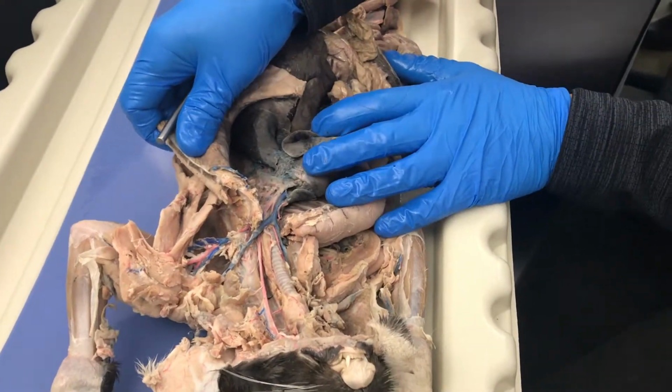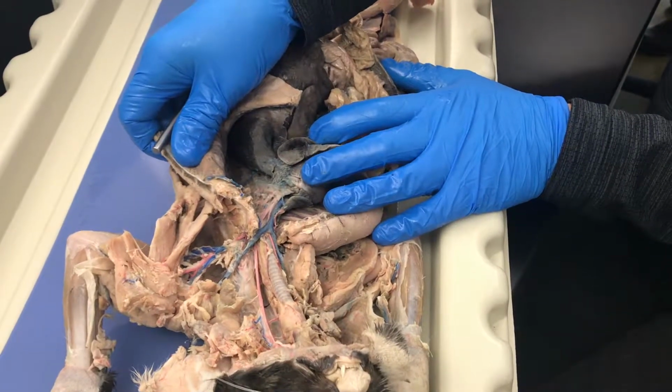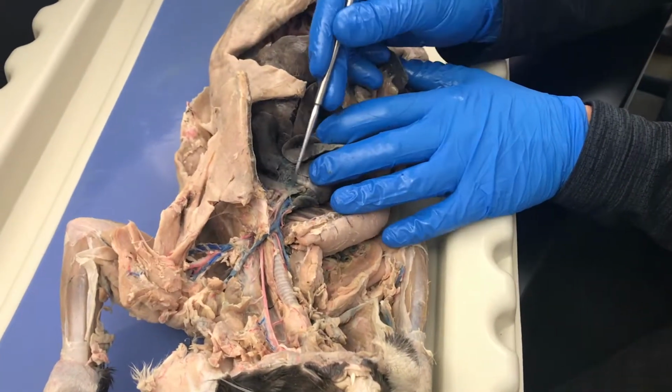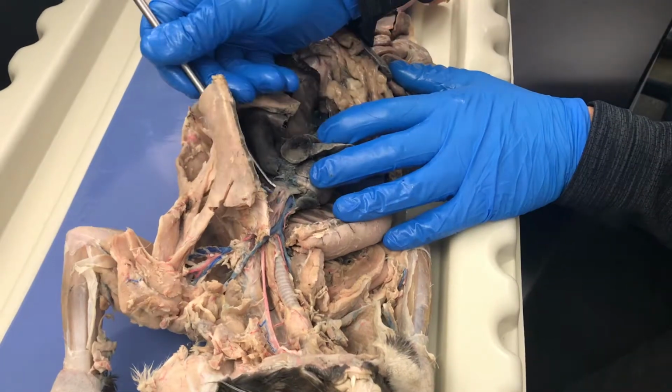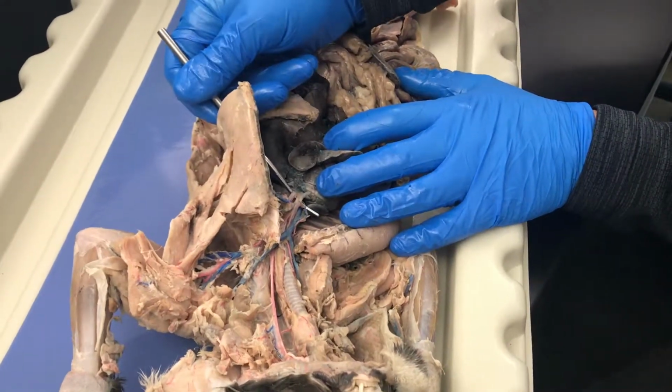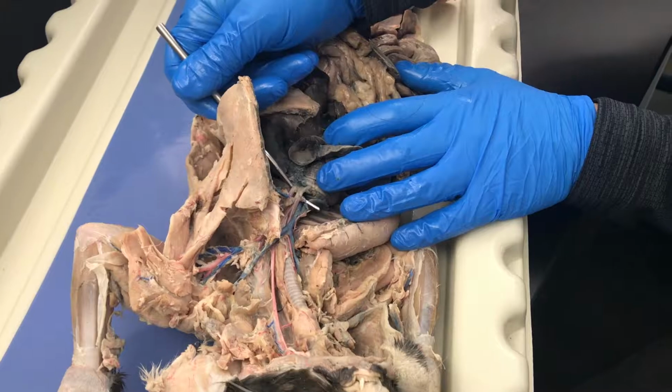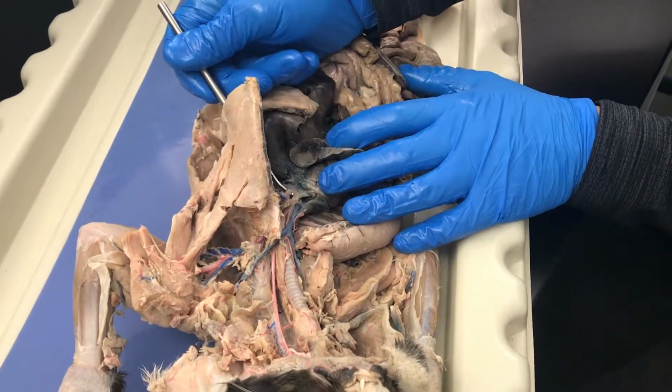Here's the heart, right? And the good blood's coming out of the left side of the heart. It exits the heart through this structure, which we call the arch of the aorta. Previously, you saw that there was a larger and a smaller vessel coming off it going forward. The larger is the brachiocephalic, the smaller is the left subclavian.